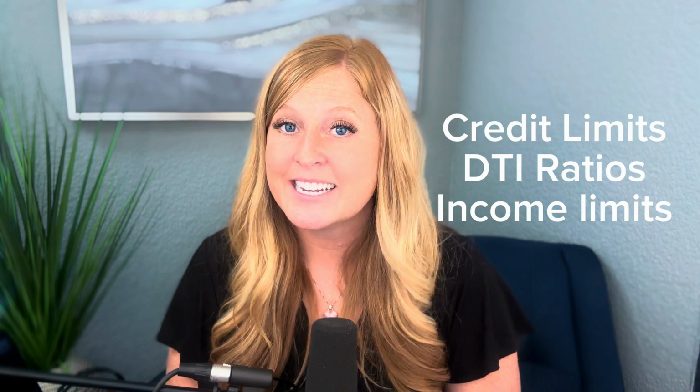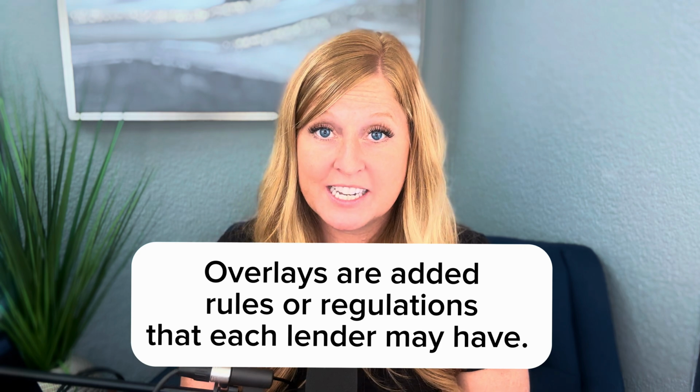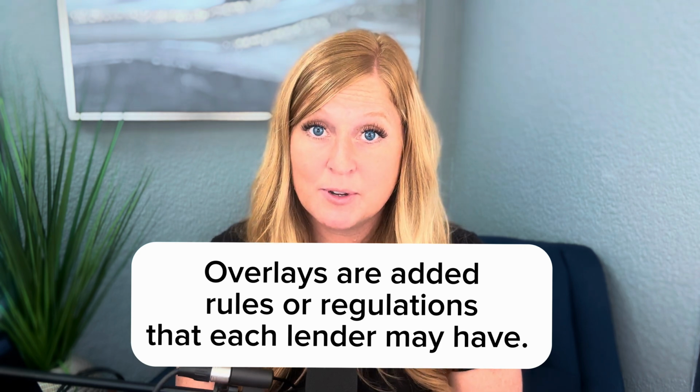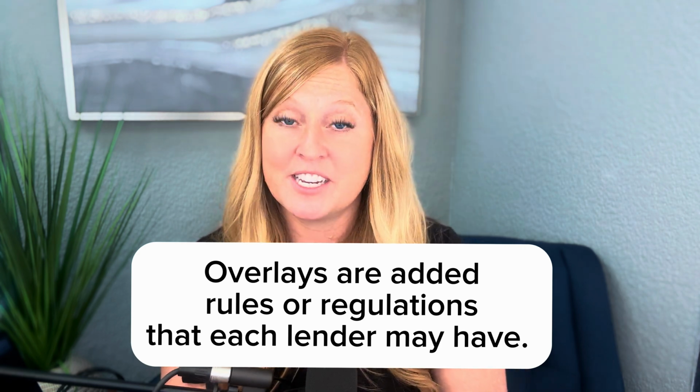Other than the home qualifying based on the location, you must meet other criteria, which we will discuss today. These include credit limits, debt-to-income ratio limits, income limits, and this must be a home that you plan to live in. Overlays are added rules or regulation that each lending company has put on top of the USDA regulations.